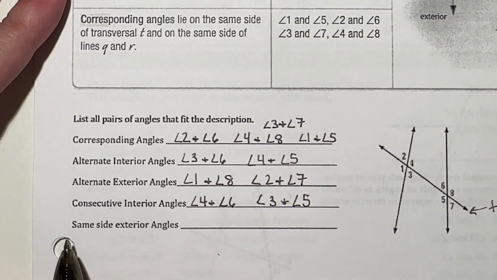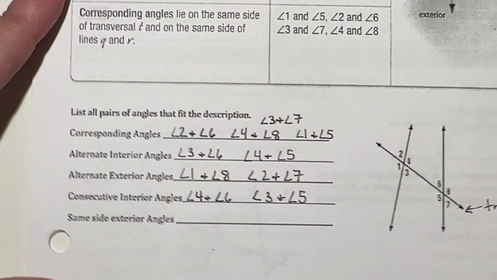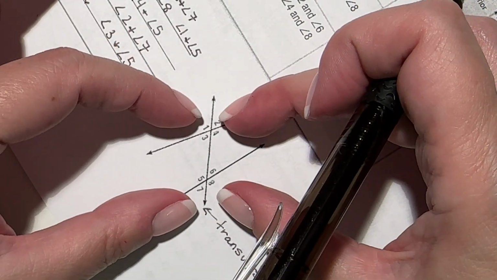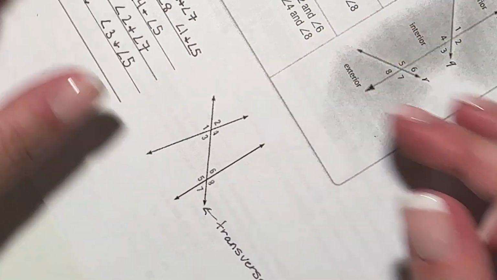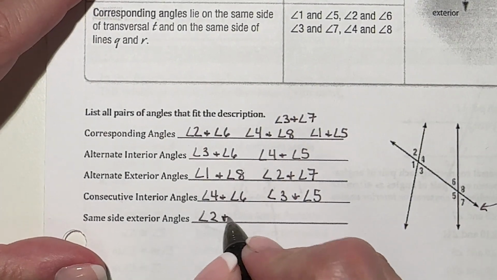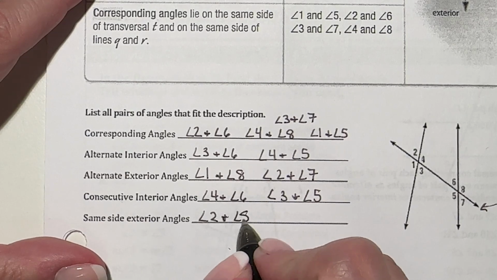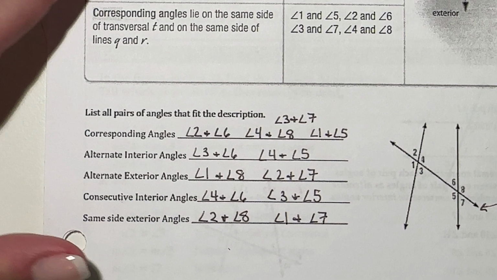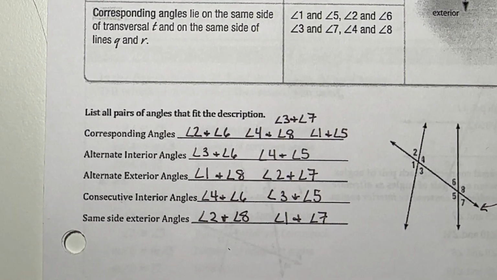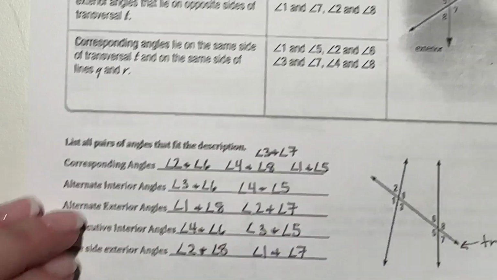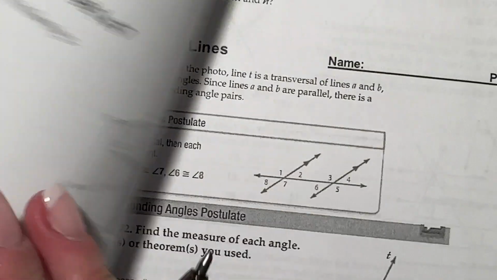Okay, our last one here said same side exterior, okay? So I've got choices of 2 and 8 and 1 and 7. The more of these you practice with, the better you're going to get at them. So let's flip to the next page. Got a little bit more notes for today.